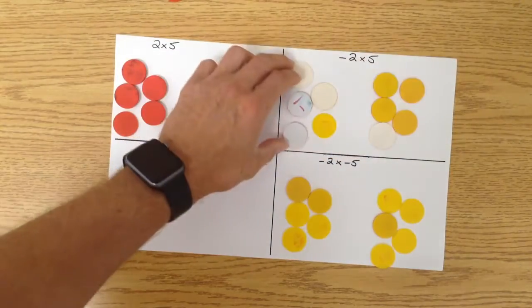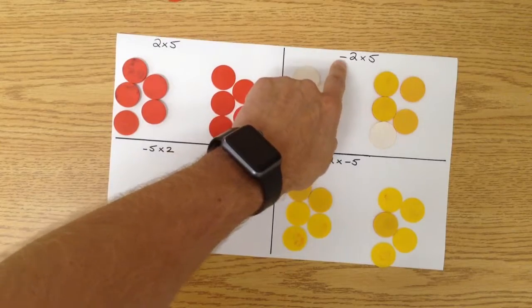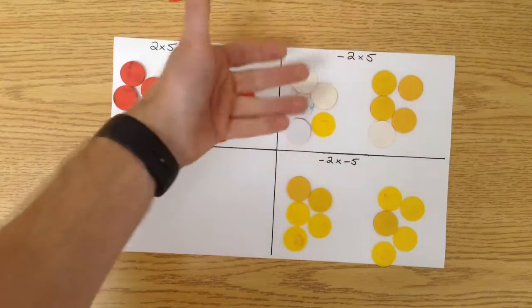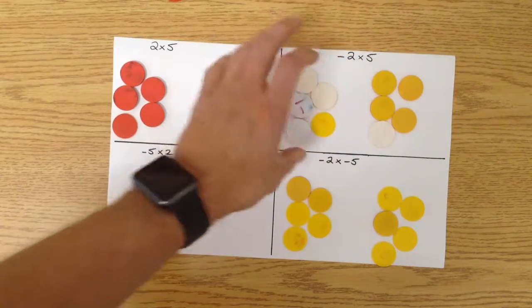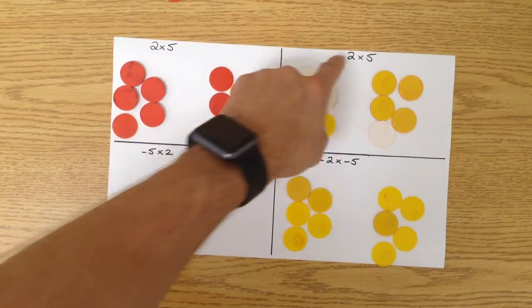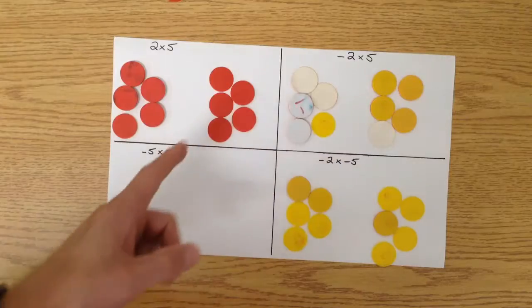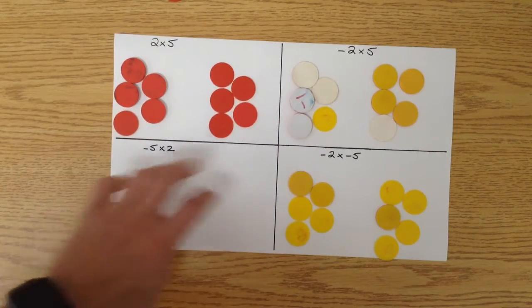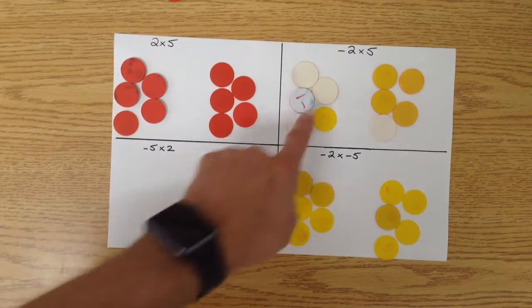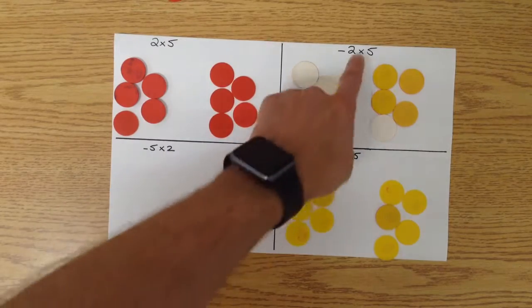So now what I've done is I've taken negative 2 groups of 5, got rid of 2 groups of positive 5, and I ended up with 2 groups of negative 5. And again, once I add them together, I end up with negative 10 instead of positive 10, which is different from here. Now, if you take a look down here, I left this one blank because this is a very similar concept to what you saw up here. All I did was switch the numbers around.